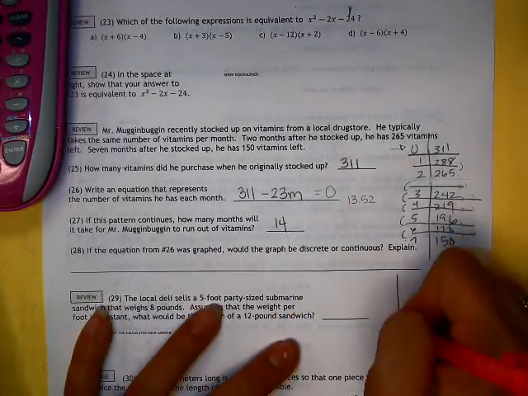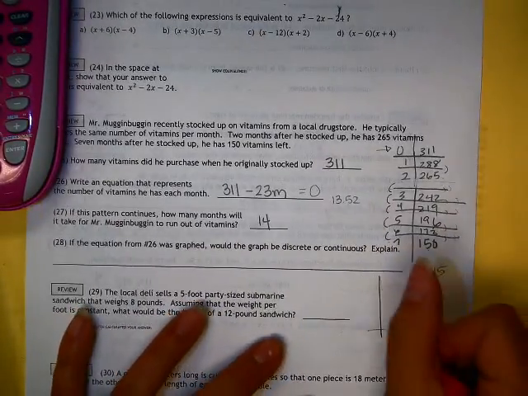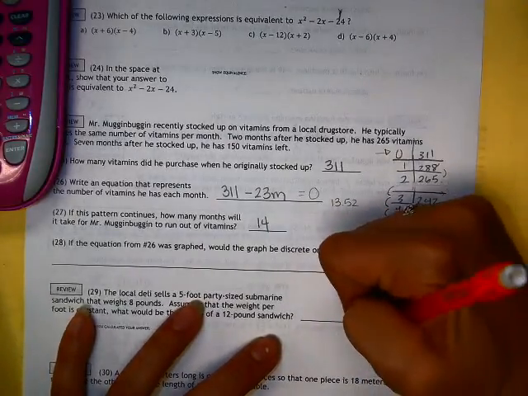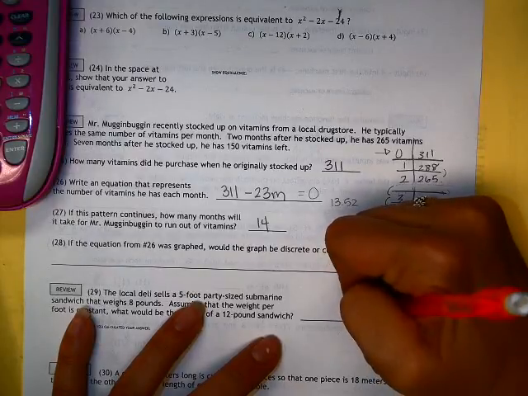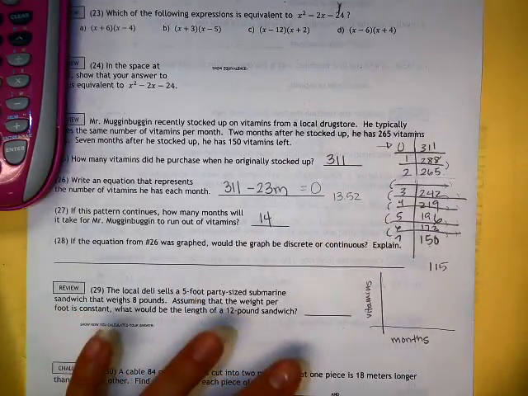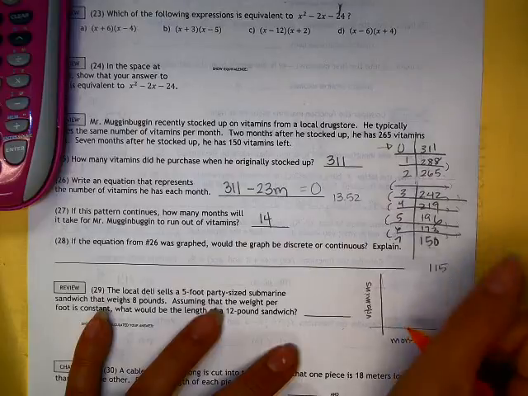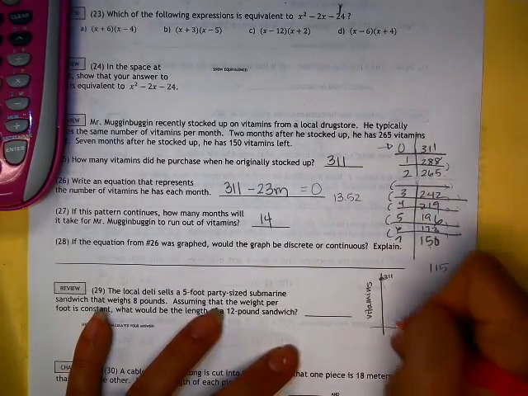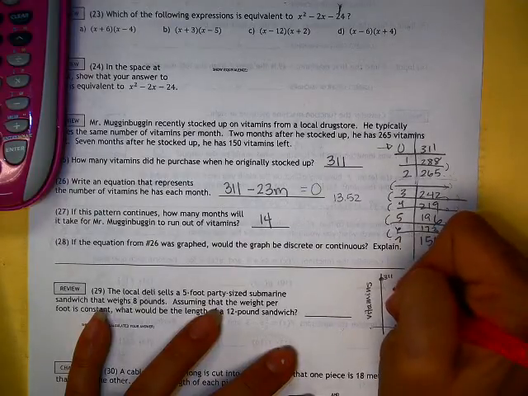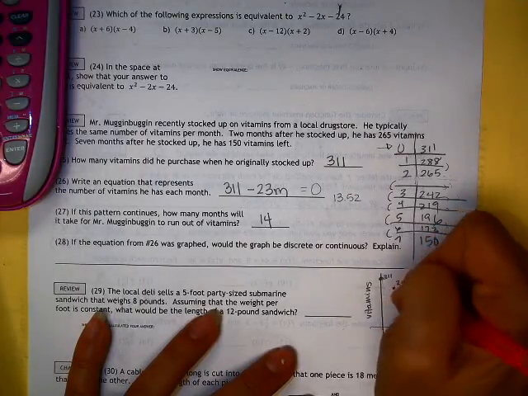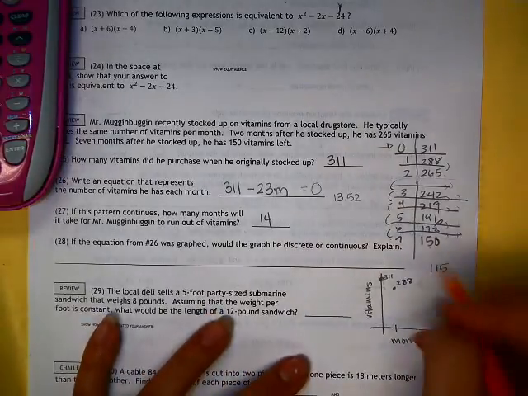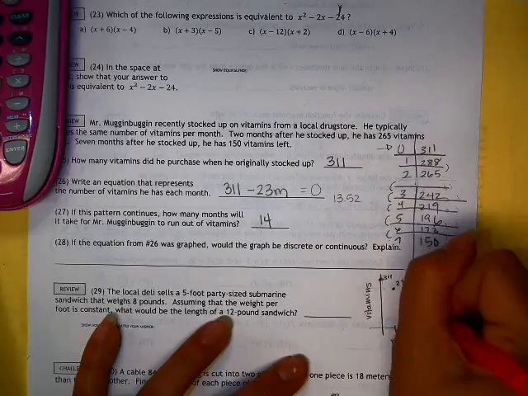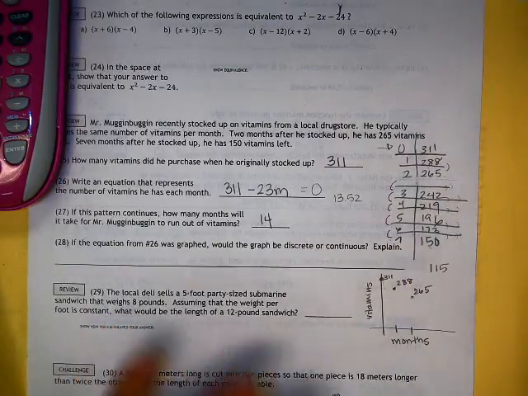Excellent question. So if we have a graph, and we're talking about months and we're talking about vitamins, obviously at our 0 months, starting off, we have here 311. And after 1 month, we suddenly have 288. And then after 2 months, we have our 265.